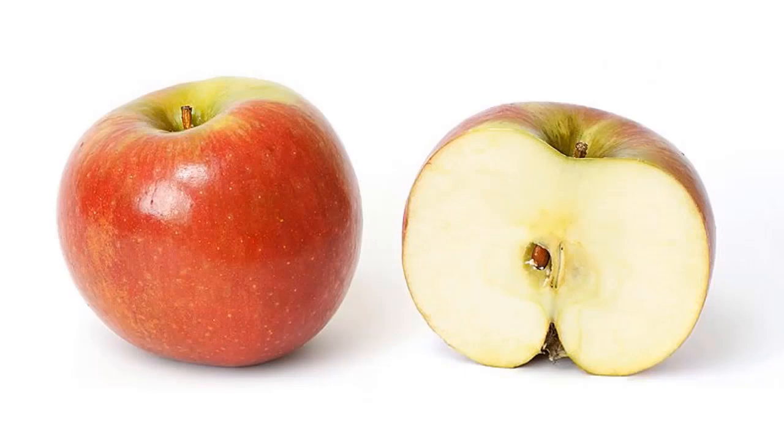If we look at this apple, if you look at it from outside, we see it's rounded, it has two colors, and there's a stem at the top. Now, what is the anatomy of this apple? To study the anatomy of this apple, we have to section it, we have to slice it.